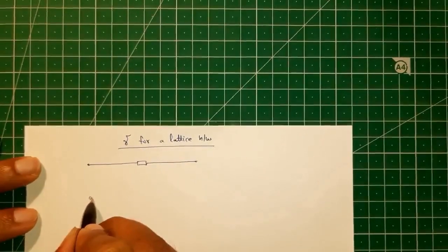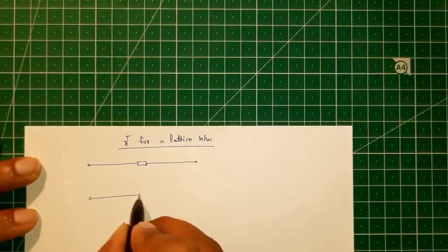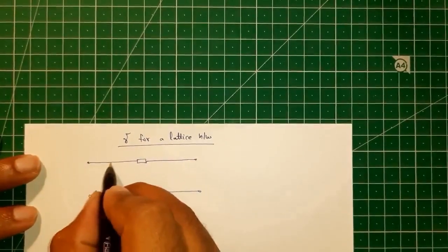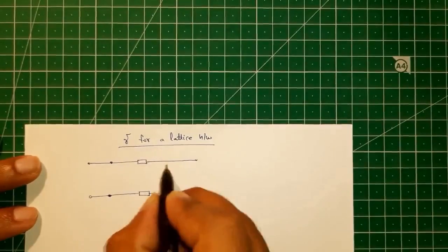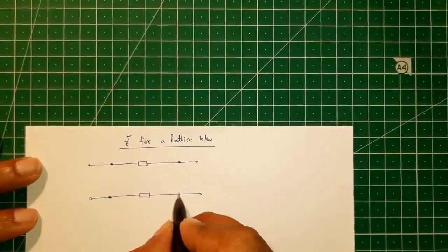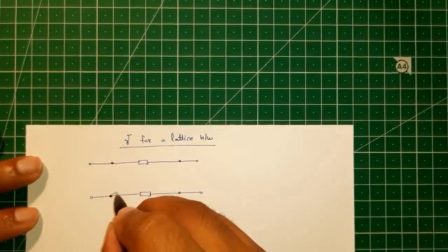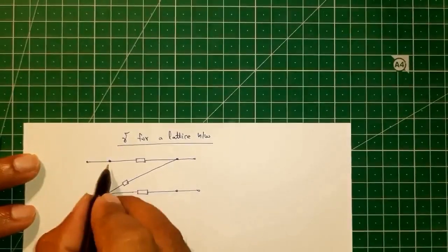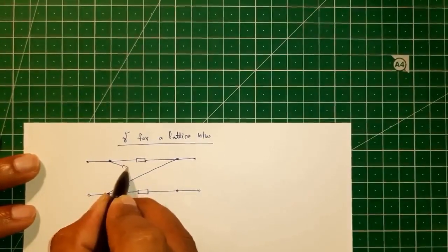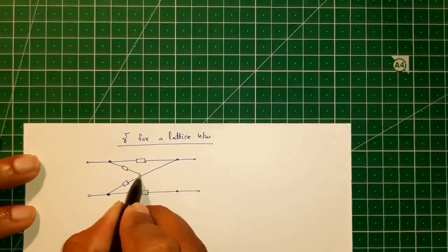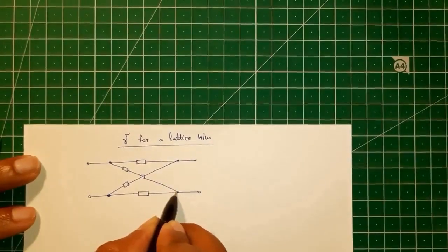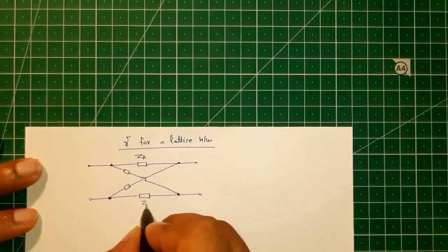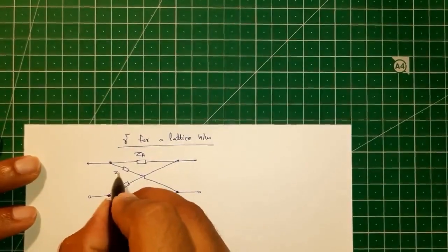We have series impedances and the diagonal impedances. Our series impedances are ZA and diagonal impedances are ZB.